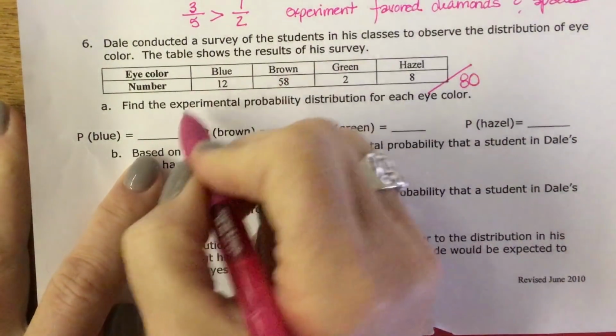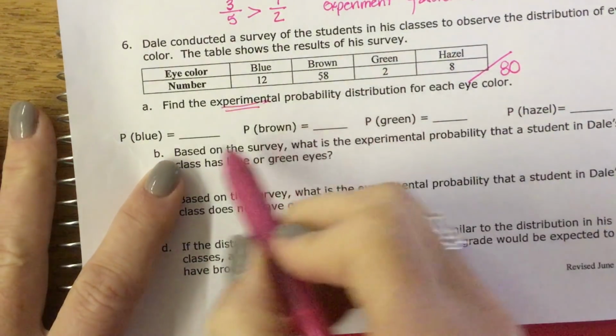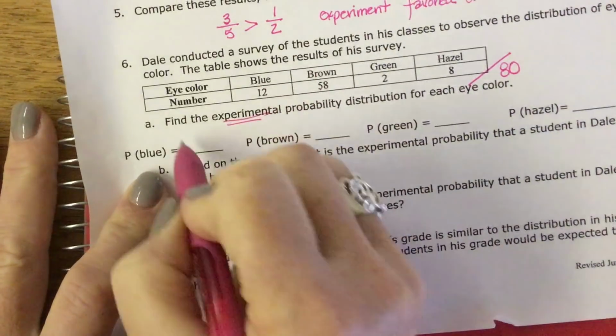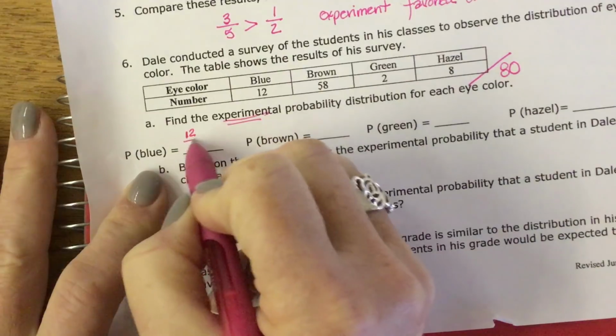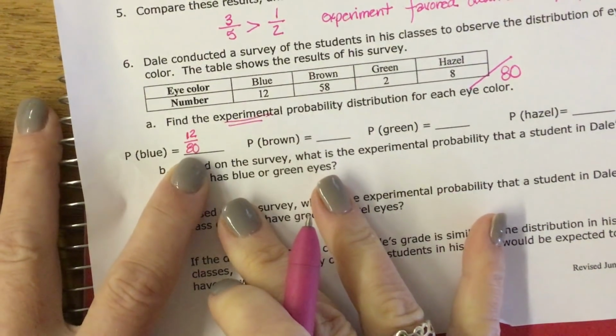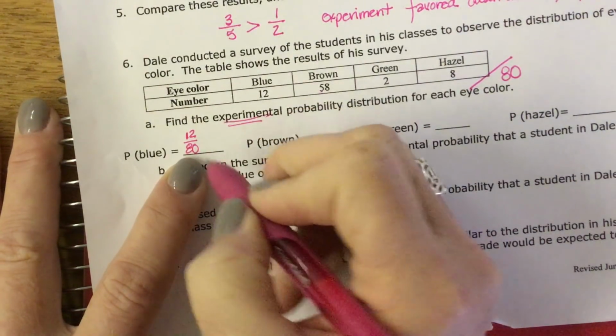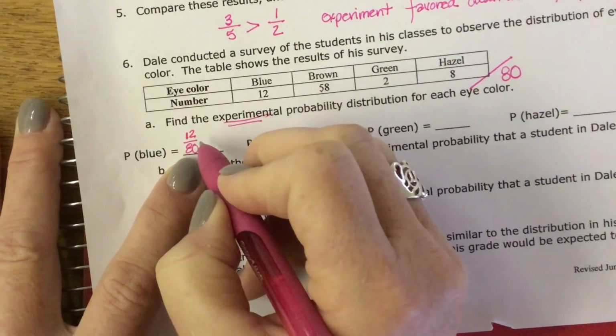So find the experimental probability distribution for each color. What was the probability of a blue? 12 out of 80. Can we reduce that? Absolutely. Can we start with 2? I think we can go more. What about 4? Absolutely.